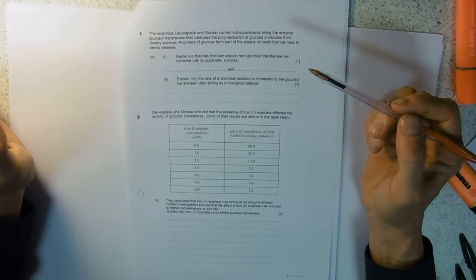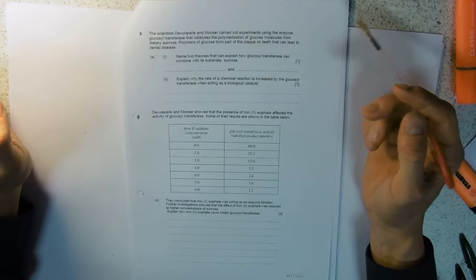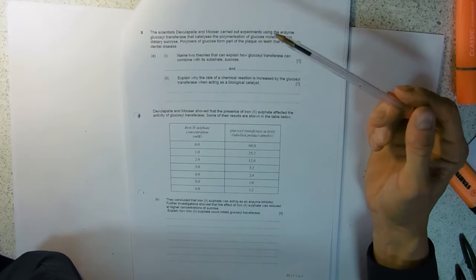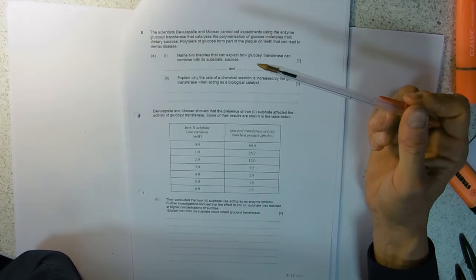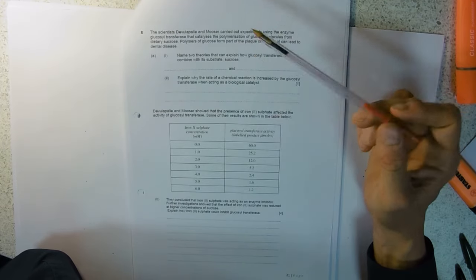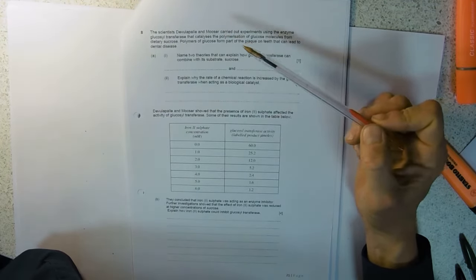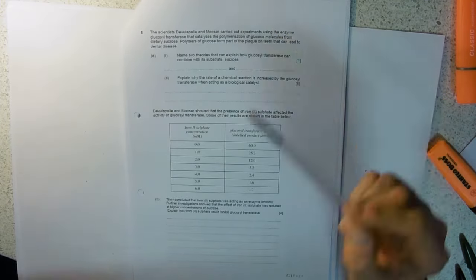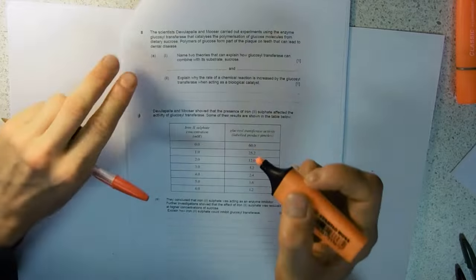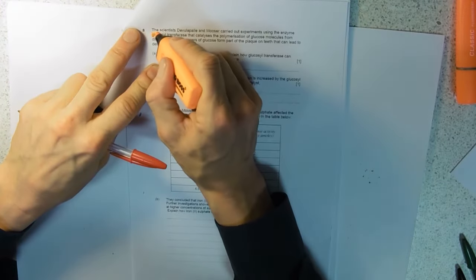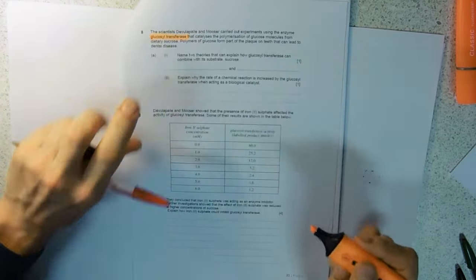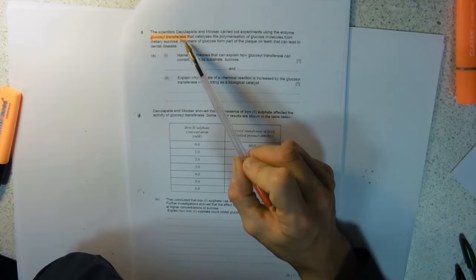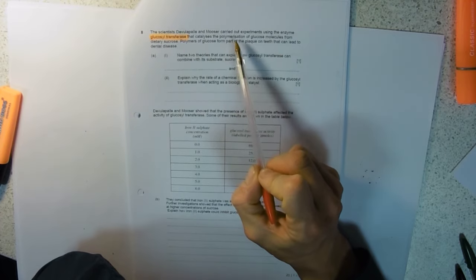This is question 8 of the core component in-class question book, and we're on to the second question of enzymes. The scientists Devulapalle, whoever that was, and Mooser, that's a better name, carried out experiments using the enzyme glucosyl transferase. Never heard of it, but it's got an "ase" at the end, so it's definitely an enzyme. And it tells us what it does anyway.